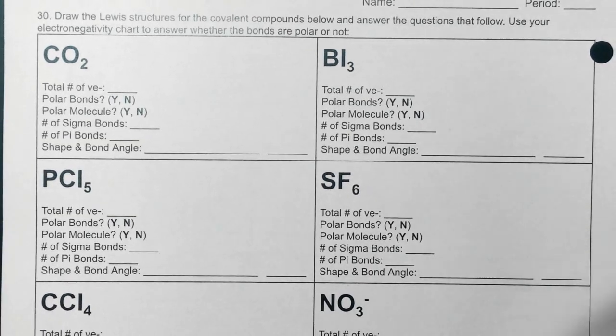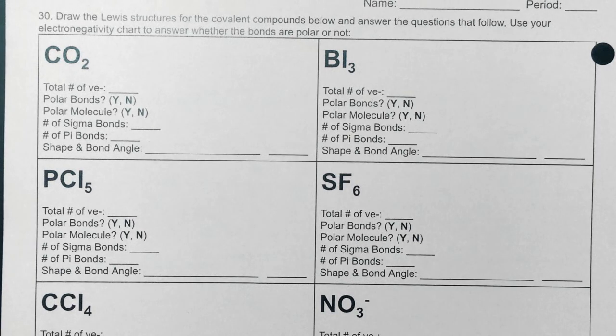All right, this is the back of the review sheet. Also another time-consuming video. Skip ahead, skip forward, whichever you need to see.